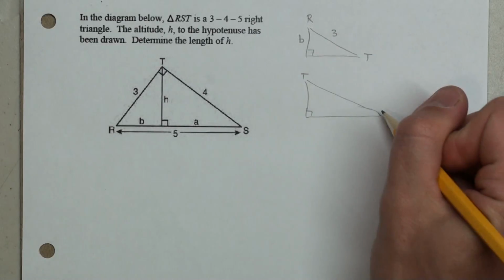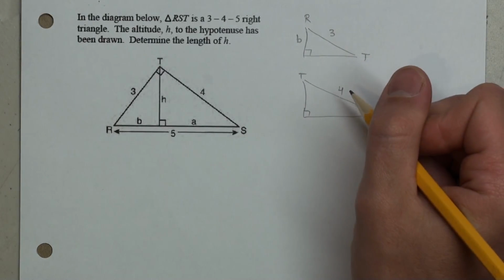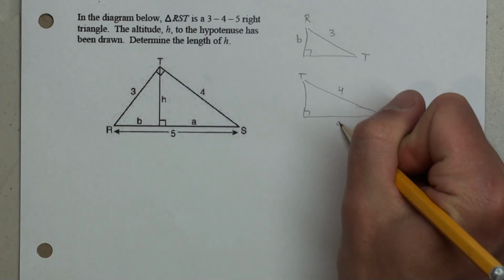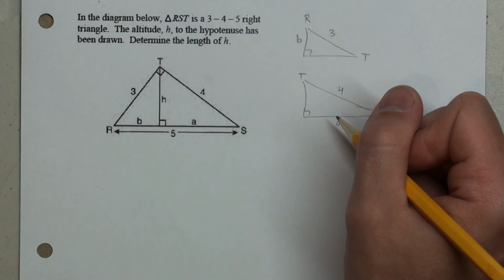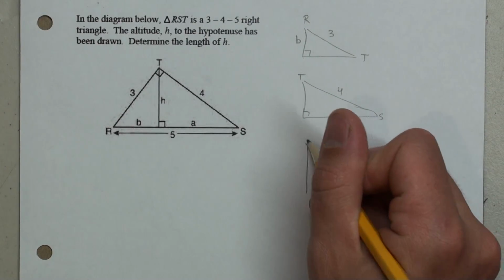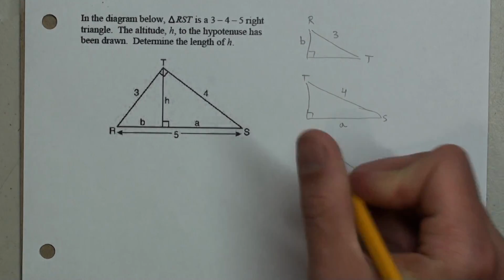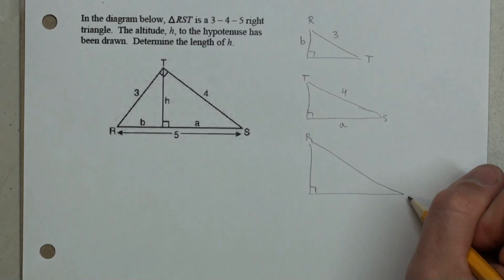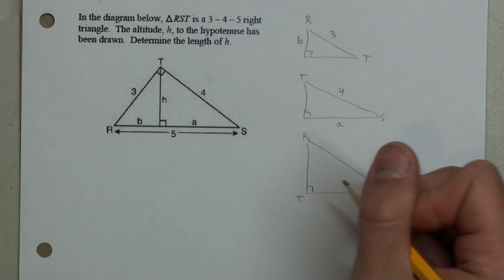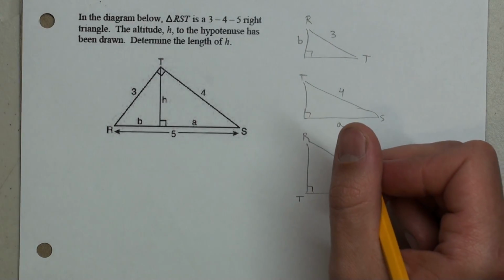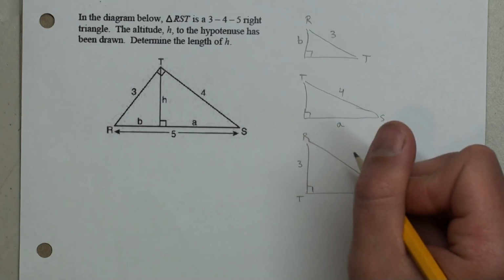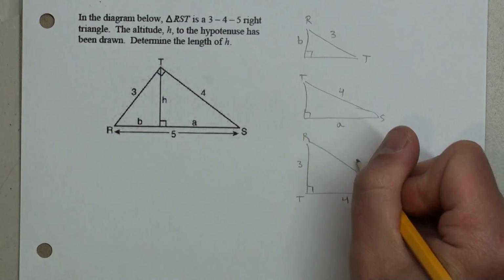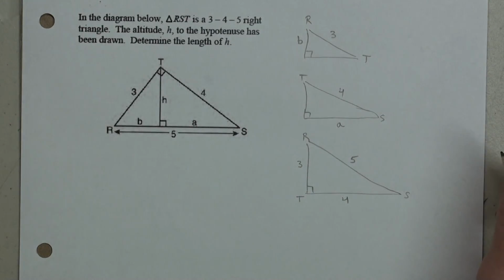This is T, and this is S, and this is 4, and this is A. Then I'll take the big triangle, and this is R, this is S, this is T, and 3, and 4, and 5.